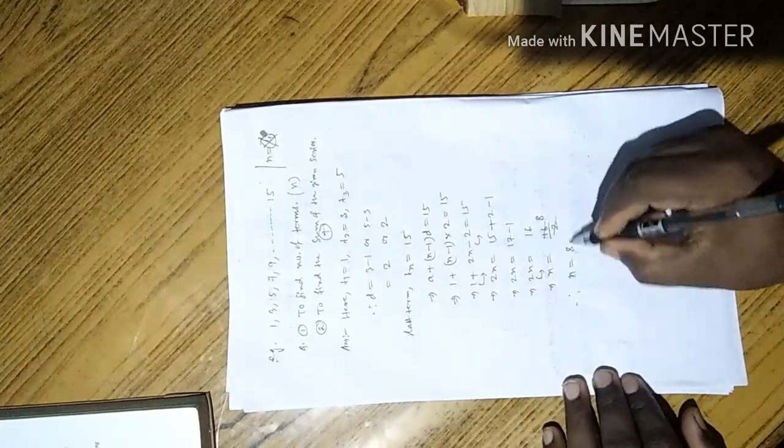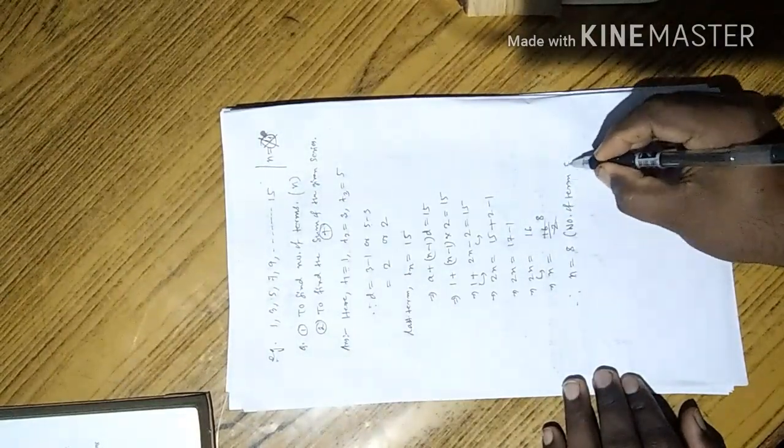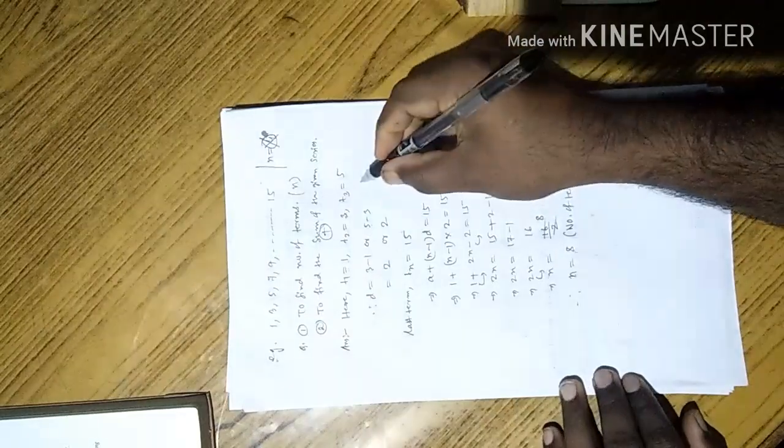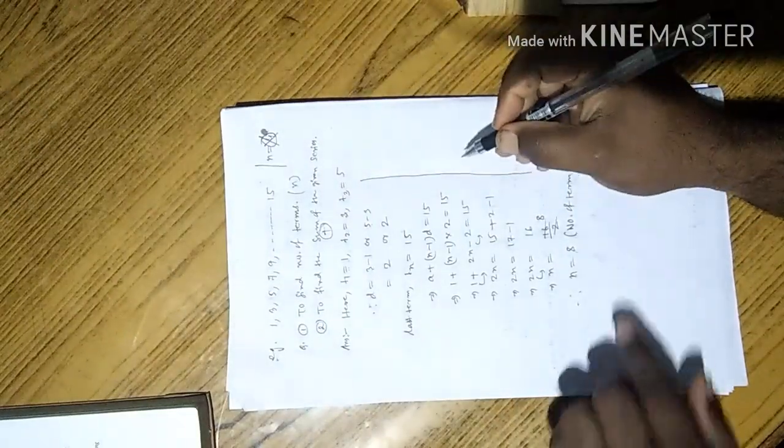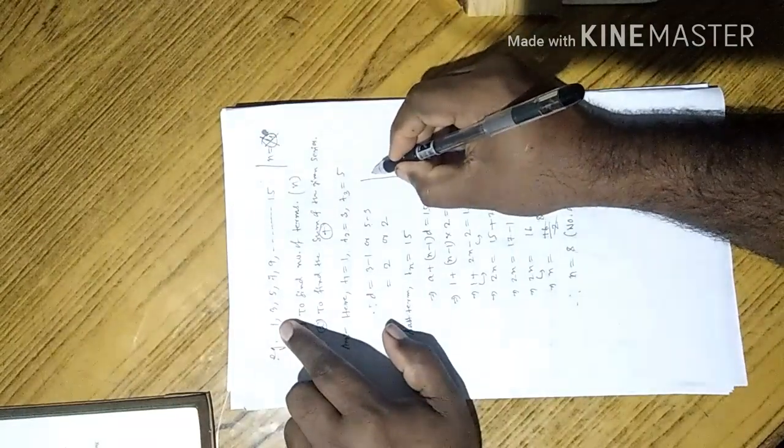Here n means the number of terms. How many terms? 8. Okay, I will prove it. Is the number of terms 8 or not? We will check, we will verify.